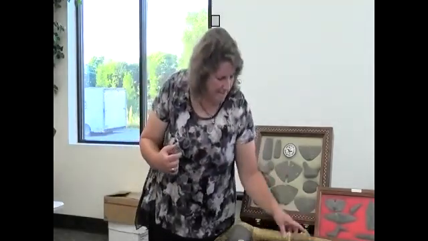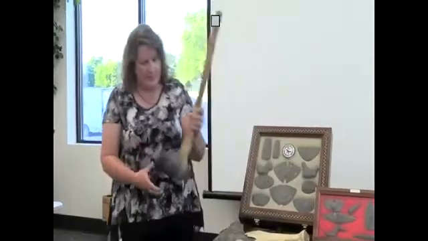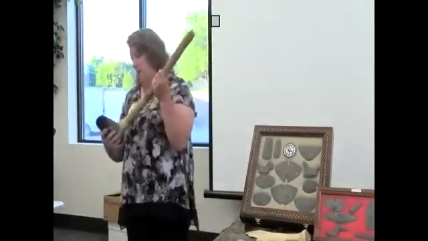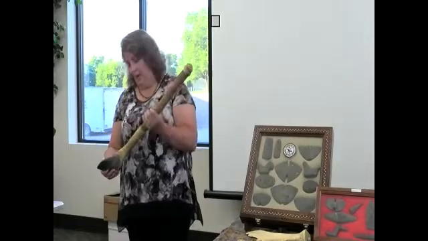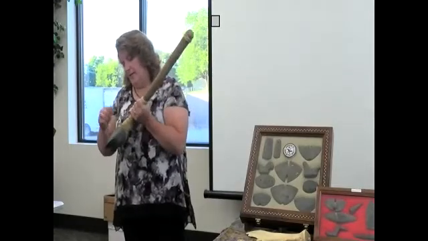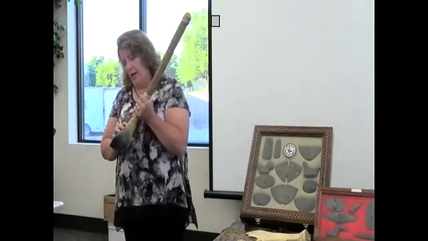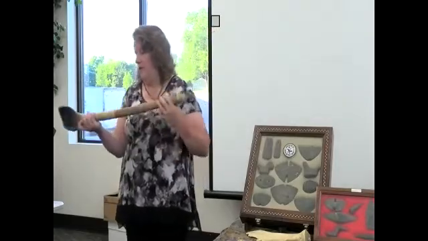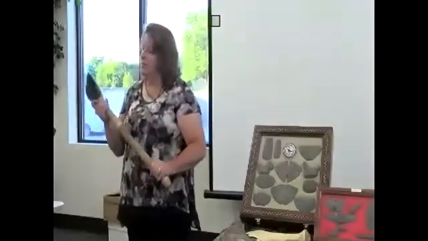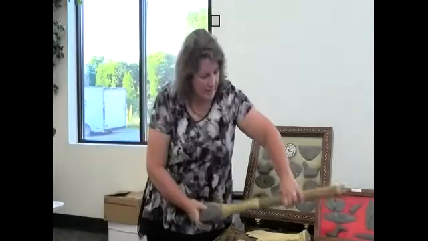And this guy here, this is a hafted axe. It would be used for chopping trees. So many hours went into pecking this down so that they could get the shape they wanted, and it's indented on the inside so that the handle would be able to fit on there. So this is for chopping up trees.